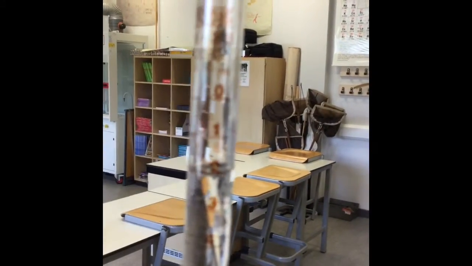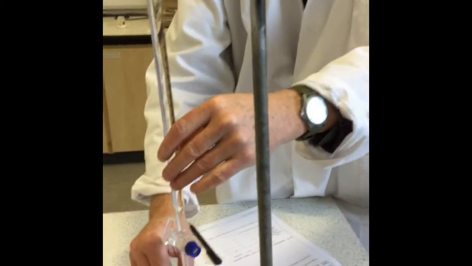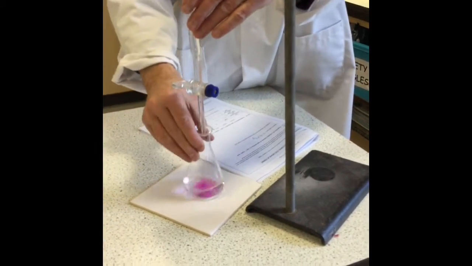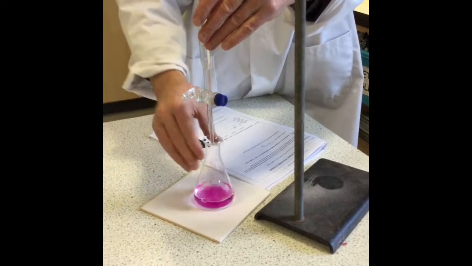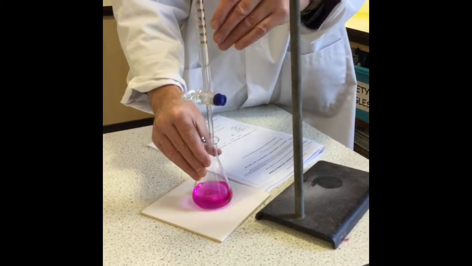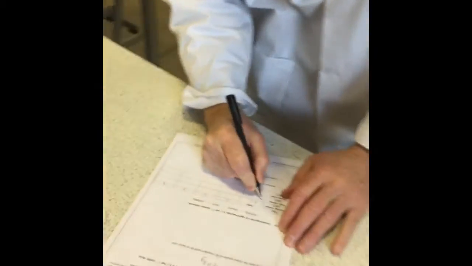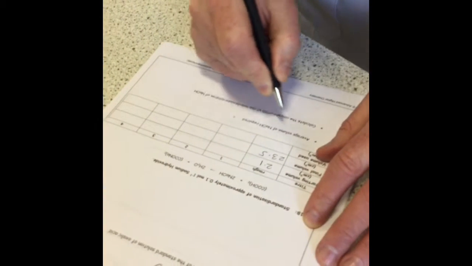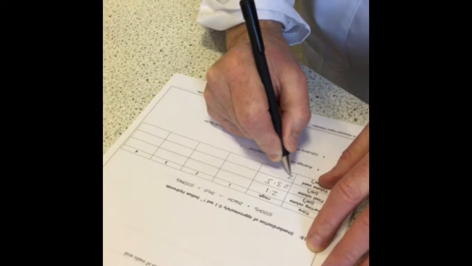So I'm now ready to do my first rough titration. So I record the starting volume, and I then add the sodium hydroxide in quite quickly because it's just a rough titration. I'm just trying to find out roughly how much sodium hydroxide I'm needing to add. Is it 5 mils or 50 mils? So the solution's gone pink. I record my final volume and I find out that the volume required was 21.4 cubic centimetres.